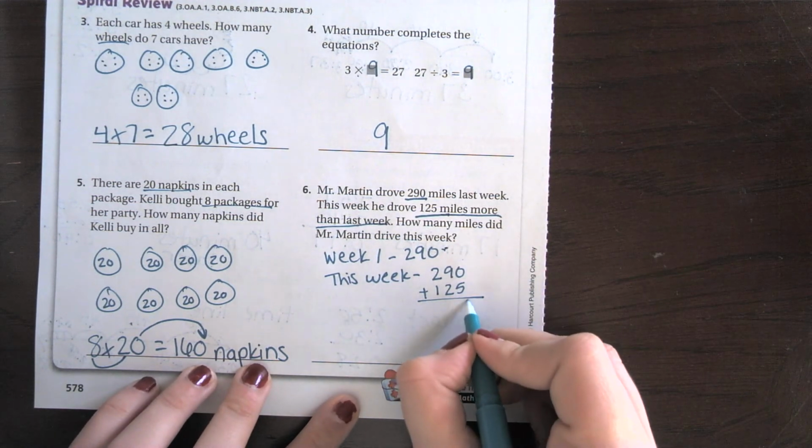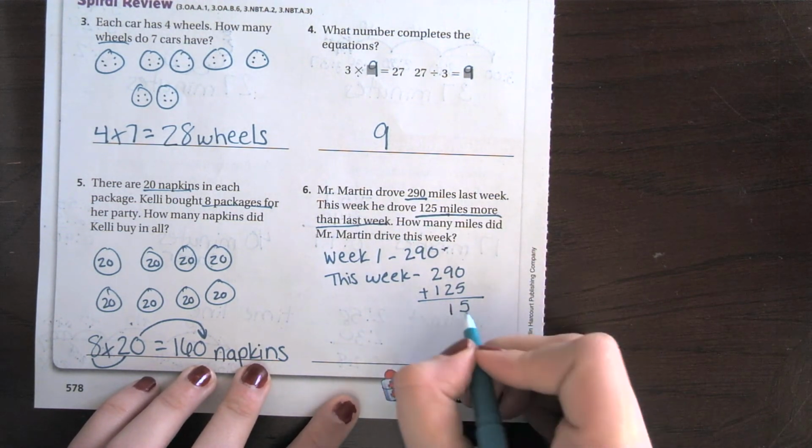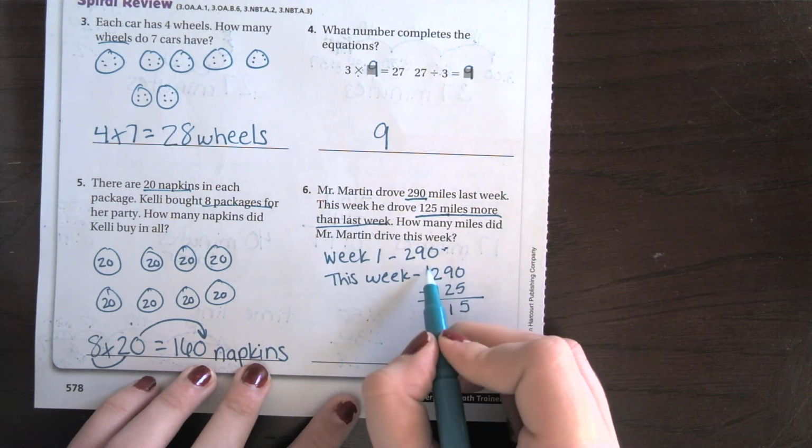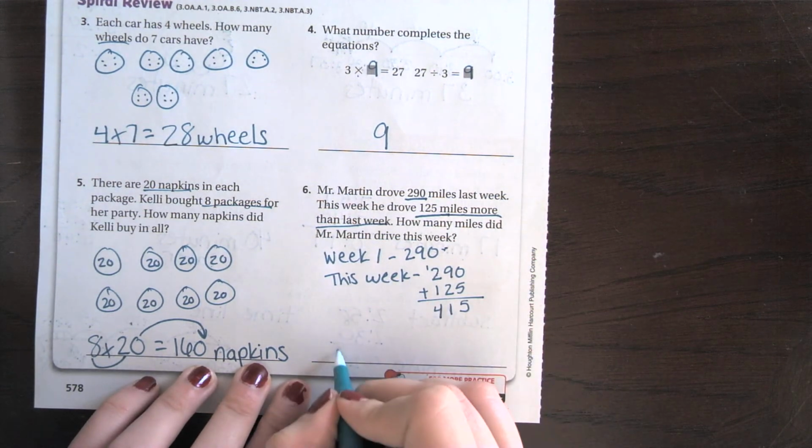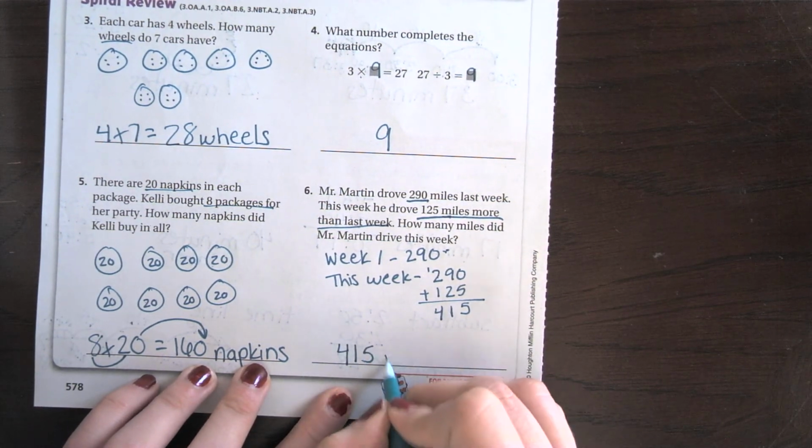So 0 plus 5 is 5. 9 plus 2 is 11. 1 at the bottom, 1 up top. 1 plus 2 is 3, plus 1 is 4. So how many miles did he drive this week? 415 miles.